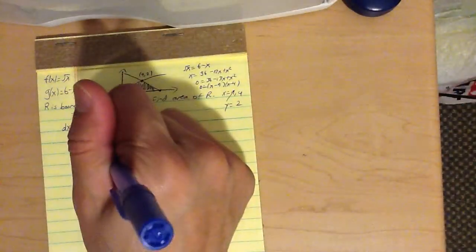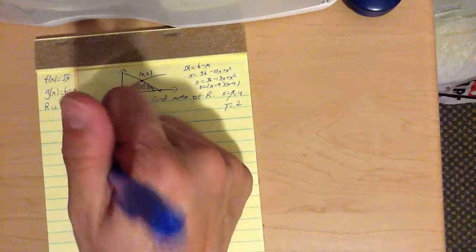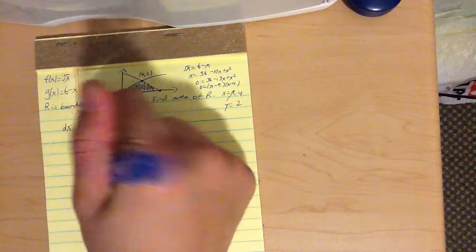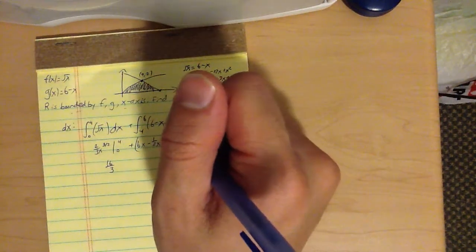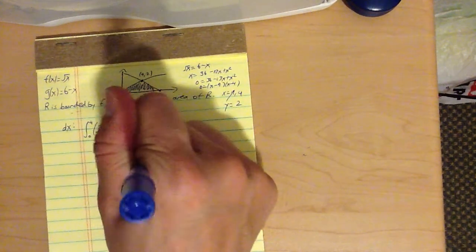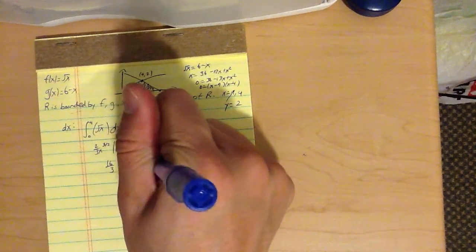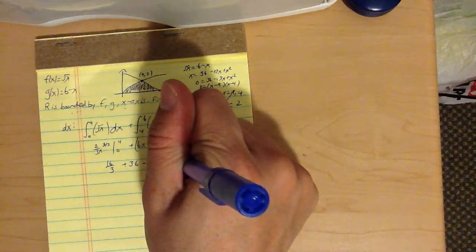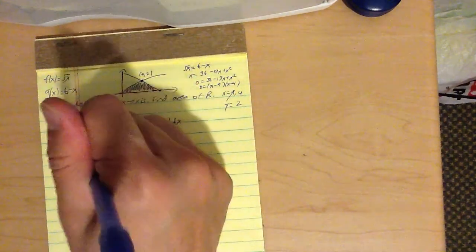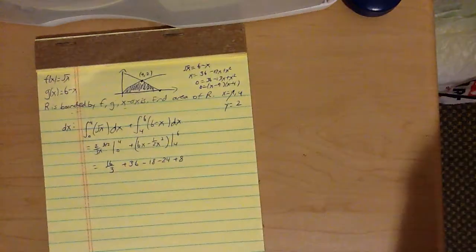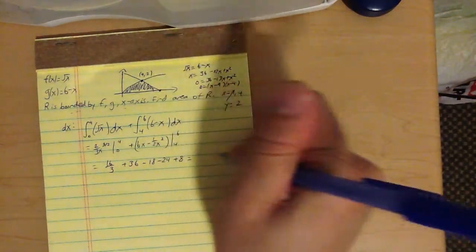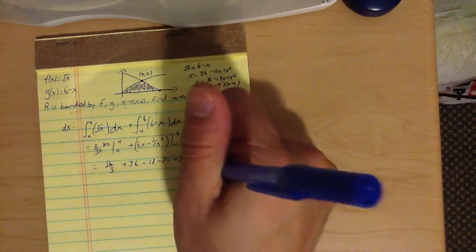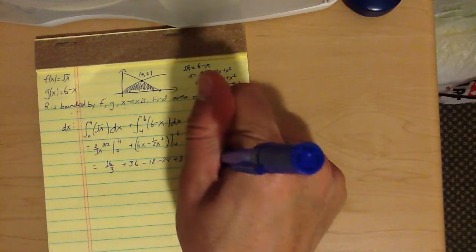This is 16/3, plus 36 minus 18 minus 24 plus 8. When you simplify it, it will be equal to 22 over 3.